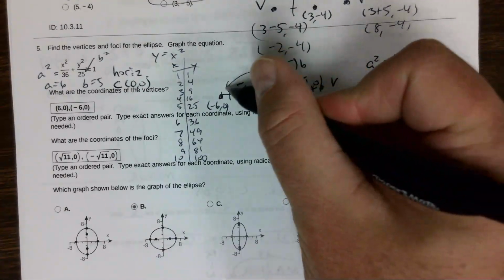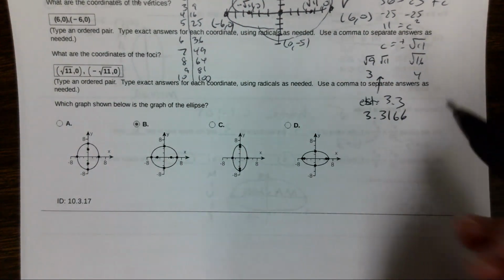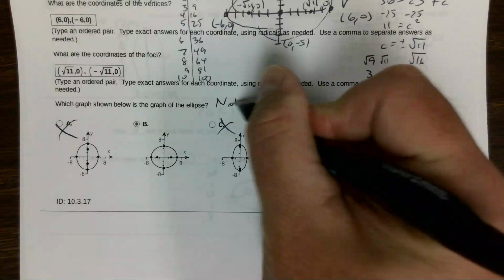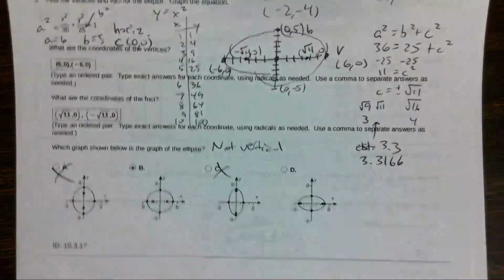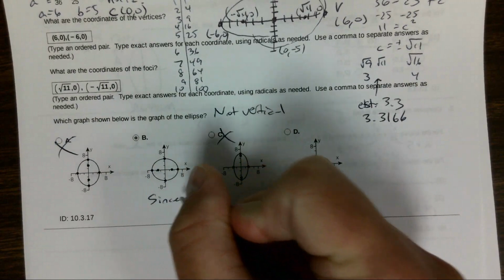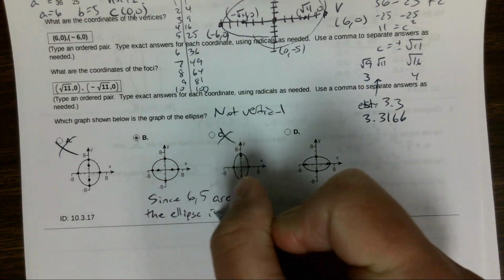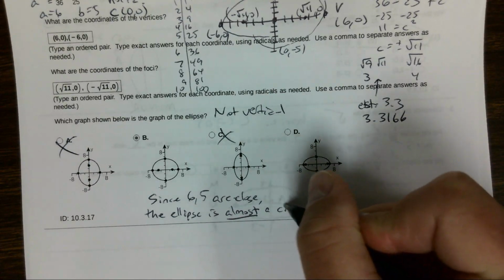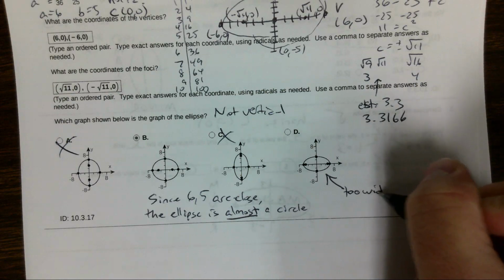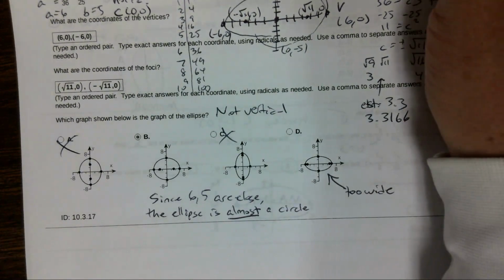And so then we can draw this. Oops, I messed up on my drawing. I am not an artist. Okay, so then now we know it's not vertical. And here's my kind of best guess type thing. Since 6 and 5 are close, the ellipse is almost, not quite, a circle. This one's too wide. That one's just right. That's how I do it. Test it, try it, learn it.